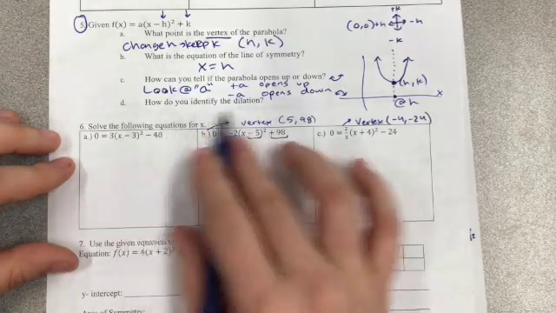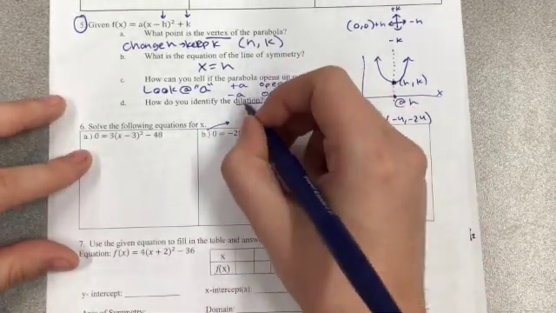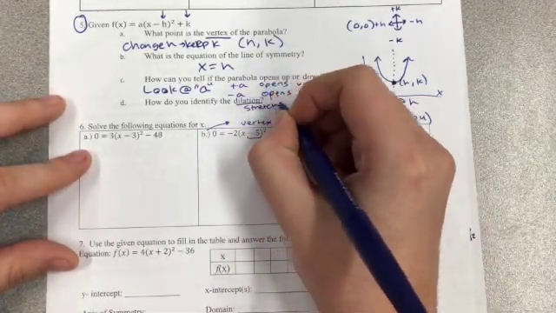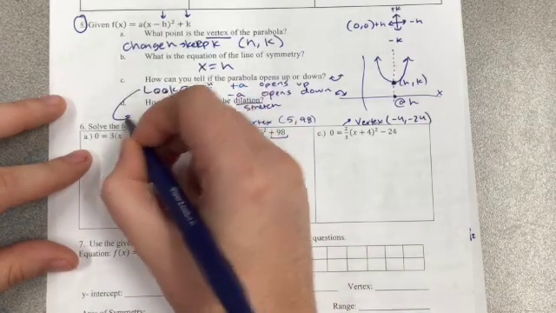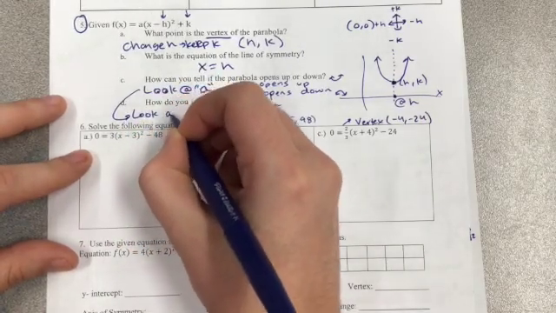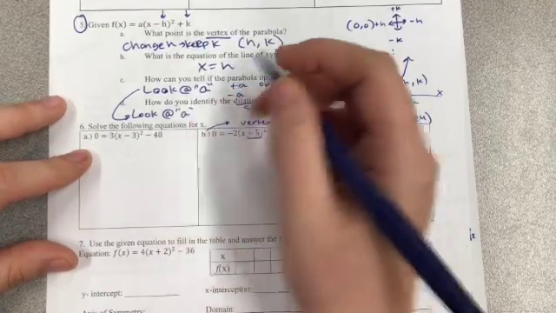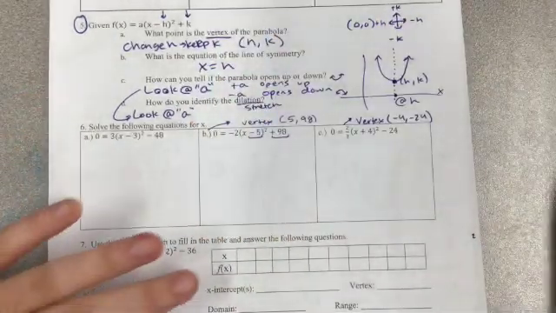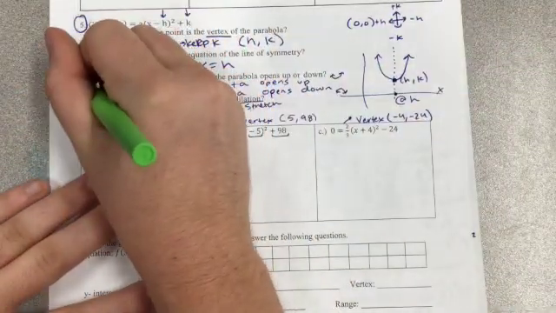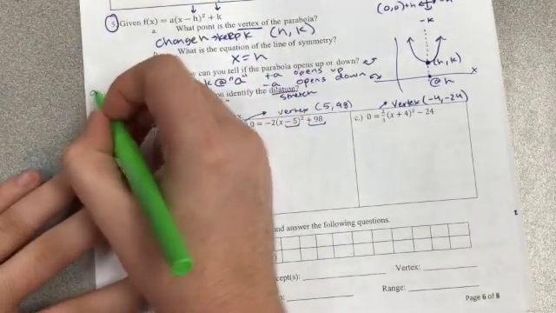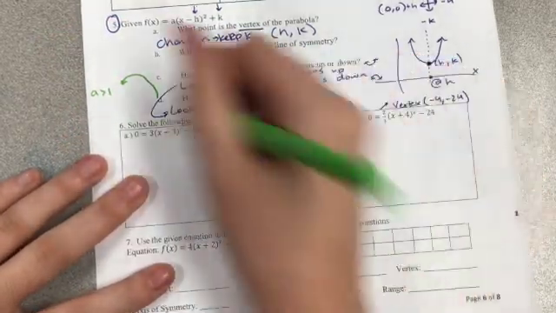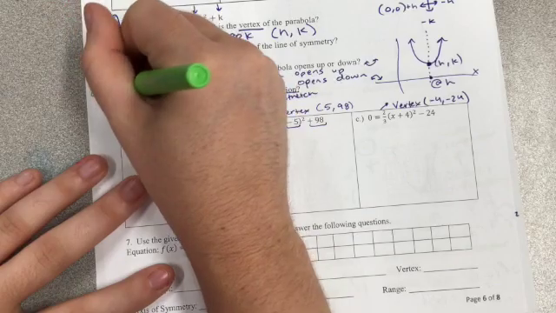How can you identify the dilation? Dilation is another word for stretch, which is, again, look at a. I'm running out of room here, so I'm going to write off to the side. If a is bigger than 1, it's going to be a stretch.